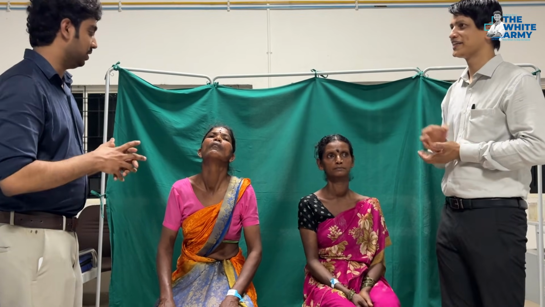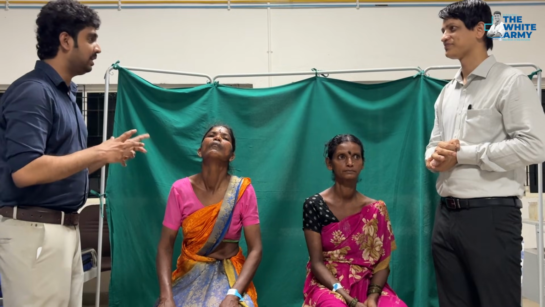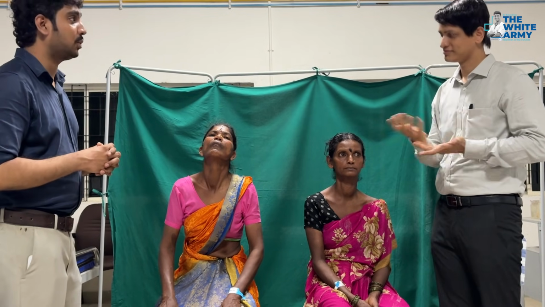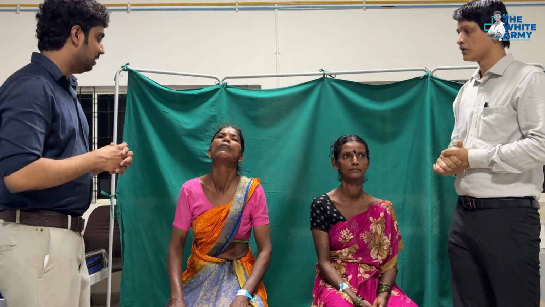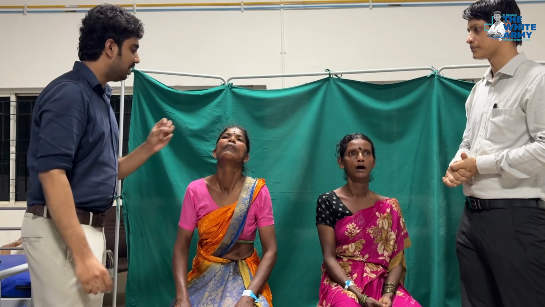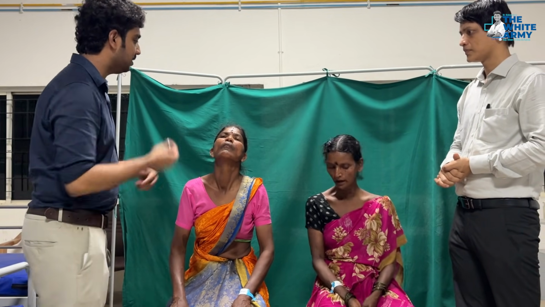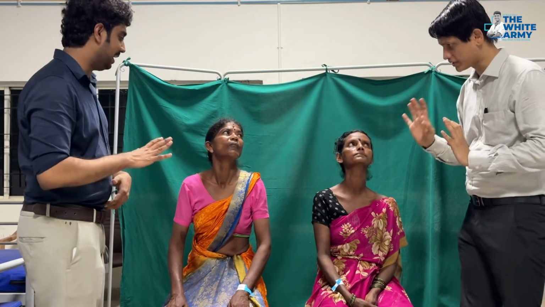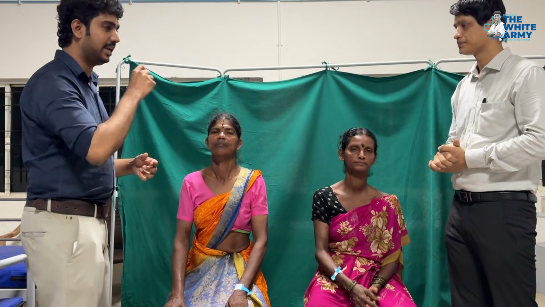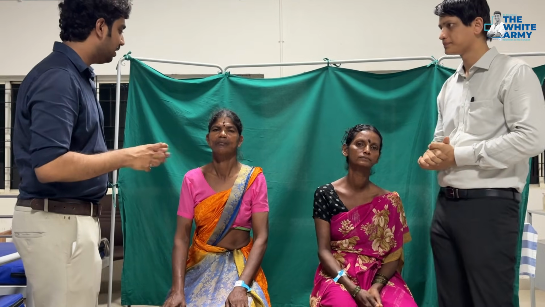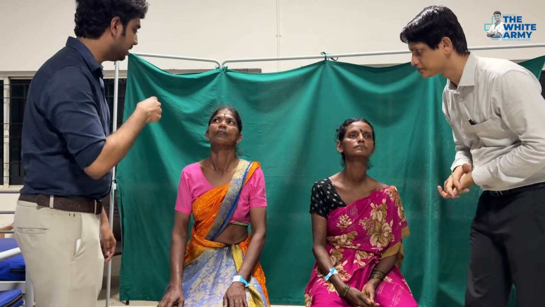So then the other two important things are movement with deglutition and movement with protrusion of the tongue. So this is the classic picture of the thyroid swelling. How do you do that? We'll ask the patient to swallow saliva, or we can give some sips of water.